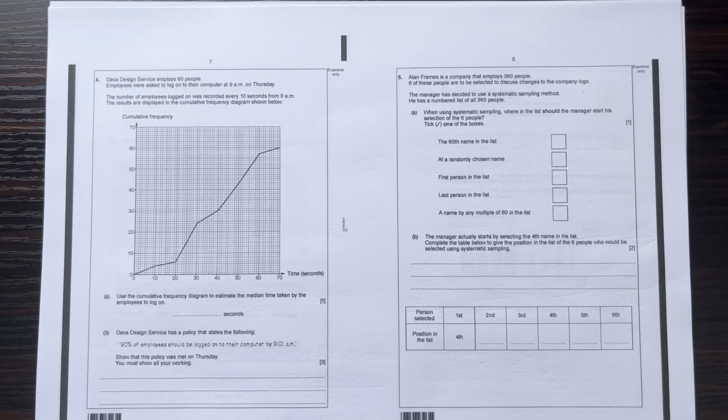Diva Design Service employs 60 people. Employees are asked to log on to their computer, but at 9 a.m. on Thursday, the number of employees logged on was recorded every 10 seconds from 9 a.m. Use a cumulative frequency diagram to estimate the median time taken by the employees to log on.